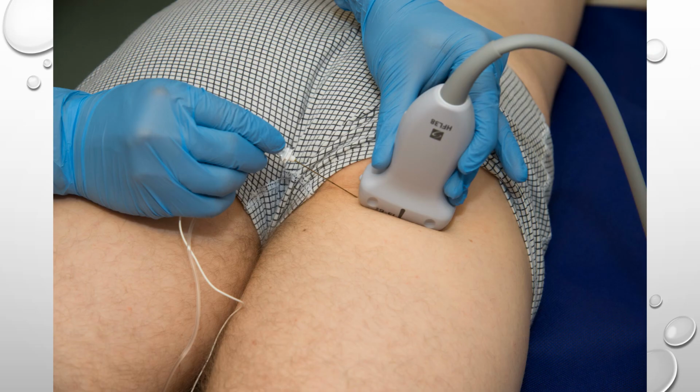This is the typical probe position for performing the infragluteal sciatic block. The probe is placed on the gluteal crease. The patient can be either in the prone position or in the supine position with the hip and the knee flexed at 90 degrees.